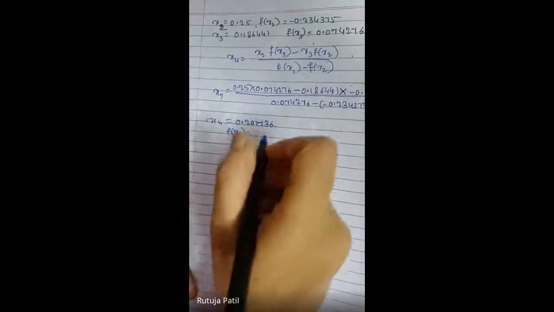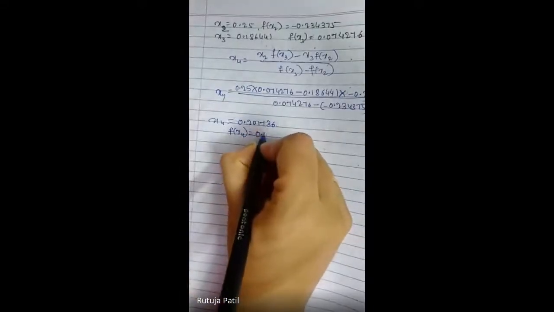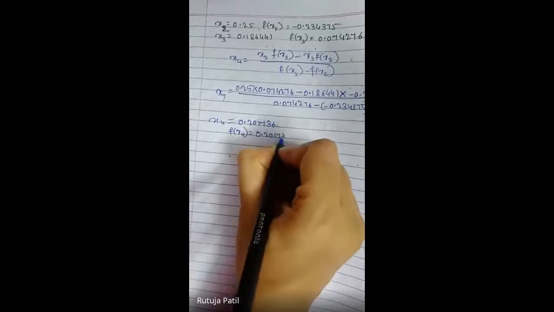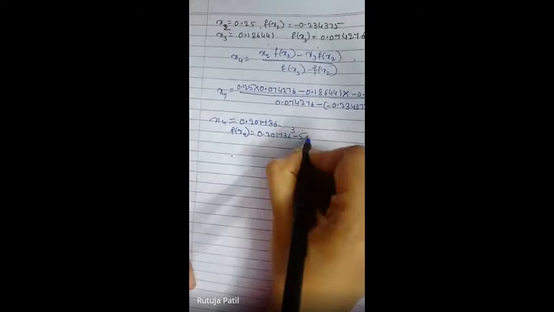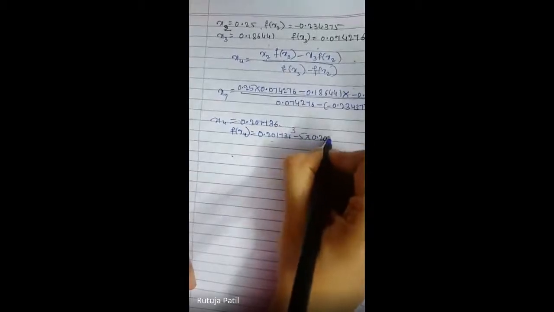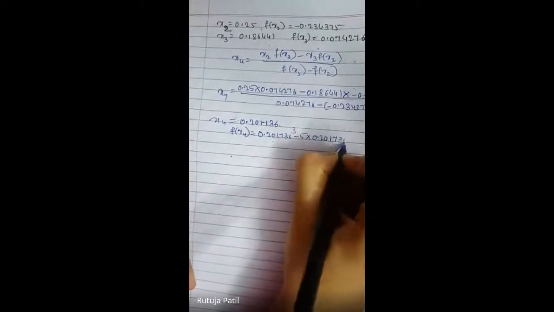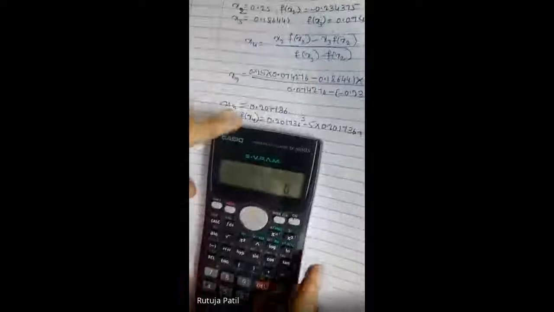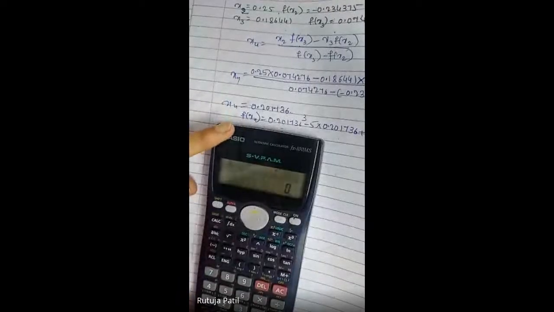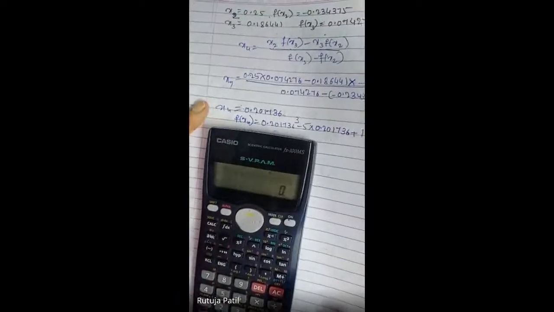What is the equation? X cube, right? That is 0.201736 cube minus 5 into 0.201736 plus 1. So just do this.